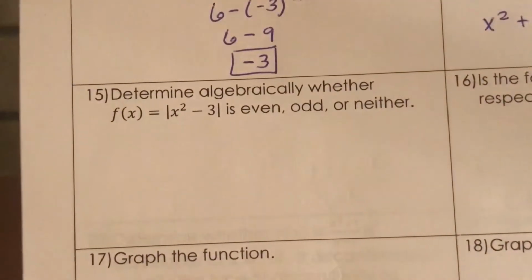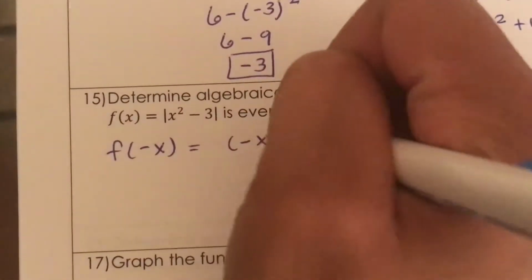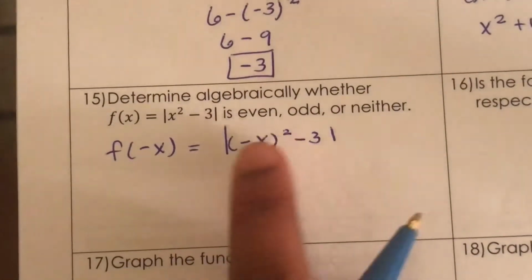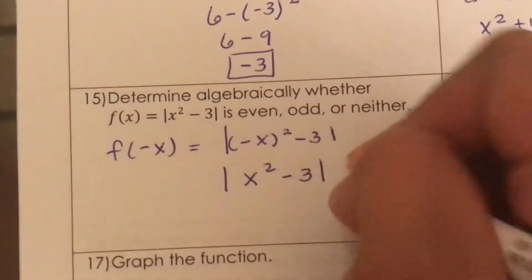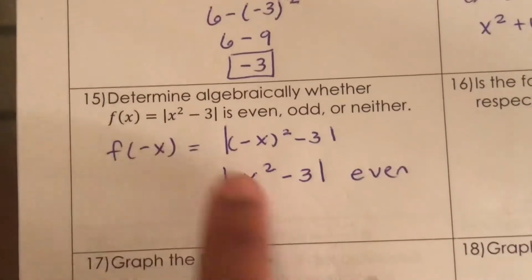We're going to do it again for the absolute value of x squared minus 3. So I'm going to do f of negative x, and I get the absolute value of negative x squared minus 3. This negative x squared is the same as positive x squared, and so this is even because I ended up with what I started with.